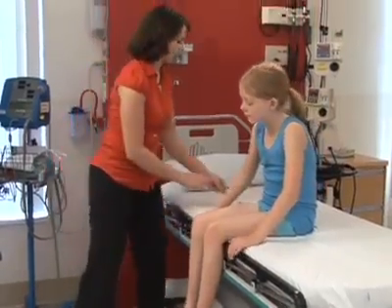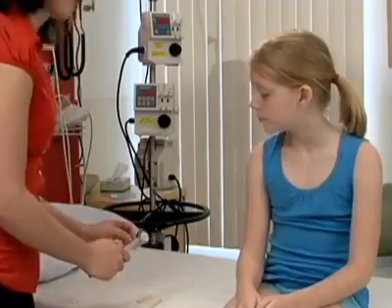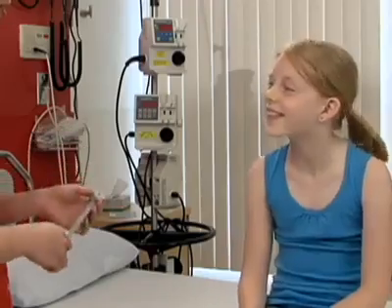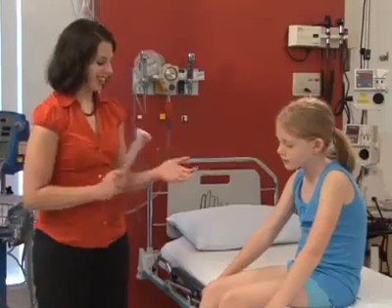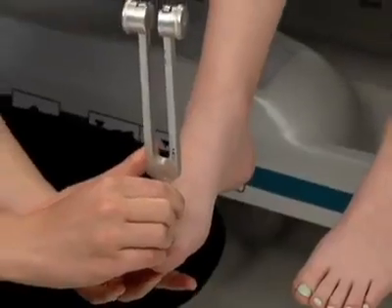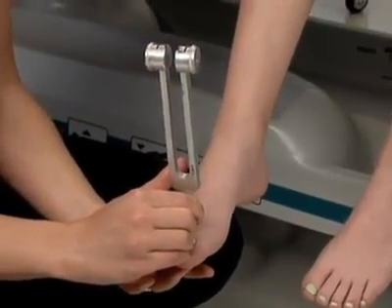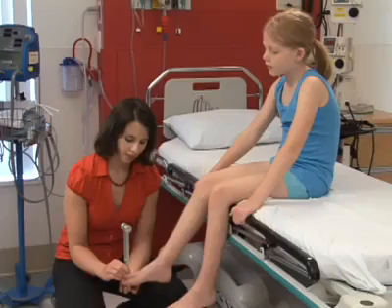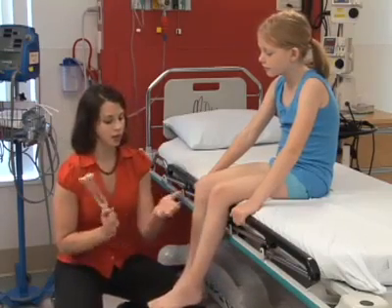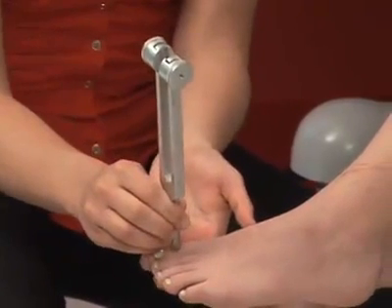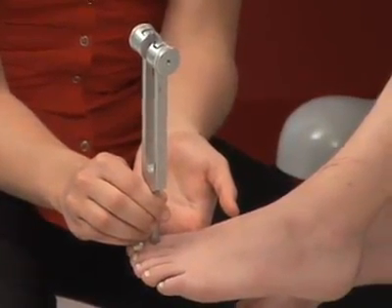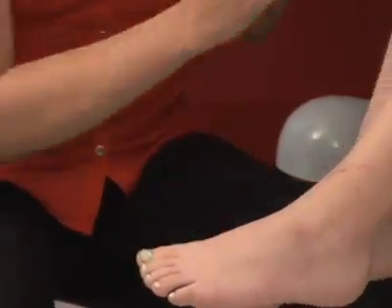Very good. Real quick, we're going to do the same thing with the tuning fork and the toe. All right? Here we go. So here's the buzzing. I'm going to put it here. Tell me when it stops buzzing. Okay. Very good. And we'll try the other one too. Okay. There's the buzzing. Tell me when it stops. Okay. Good.